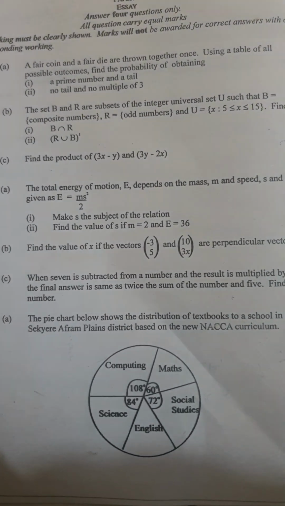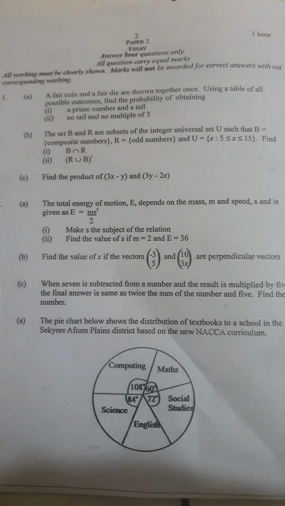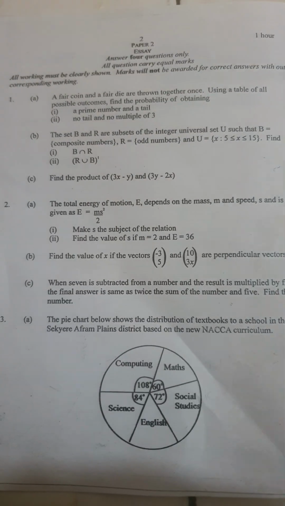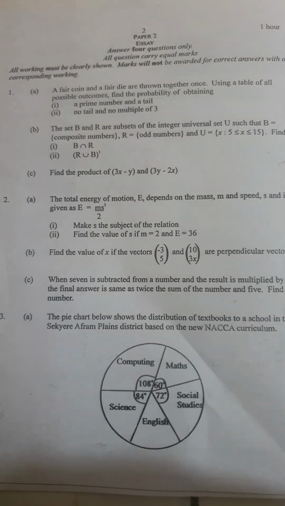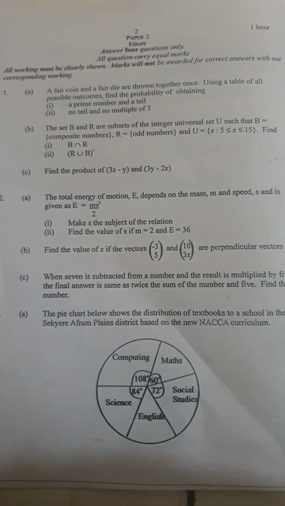We are looking at a mock paper, question 1. A fair coin and a die are thrown together once. Using a table of all possible outcomes, find the probability of obtaining a prime number and a tail, and no tail and no multiple of 3. So let's take the table of all possible outcomes.